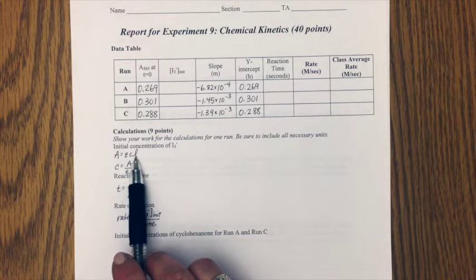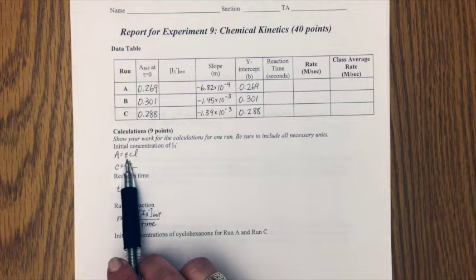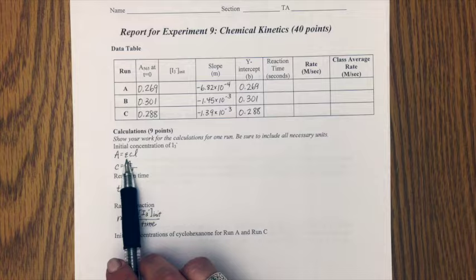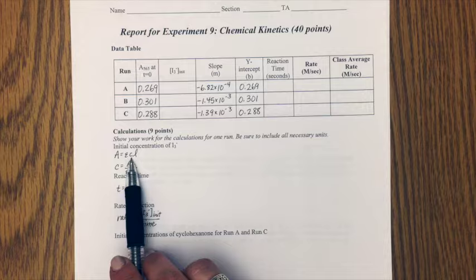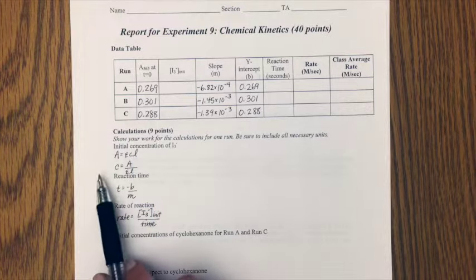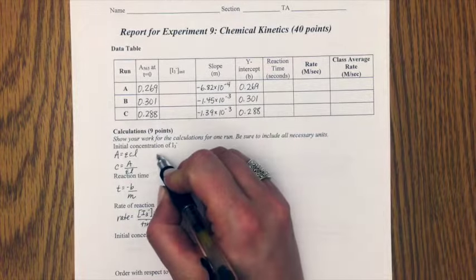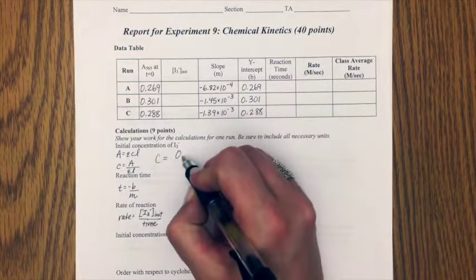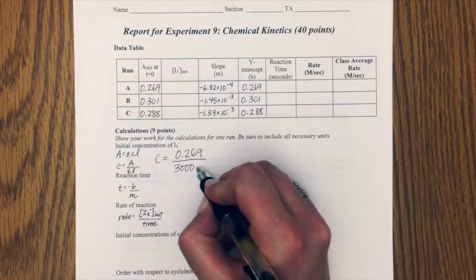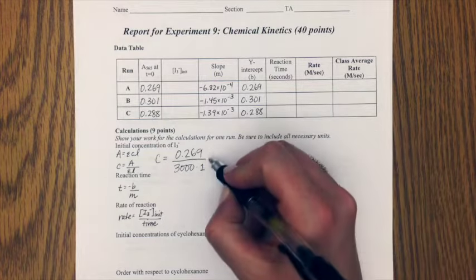Absorbance equals epsilon C l. Epsilon here is the molar absorption coefficient, which we're going to estimate at 3,000. You will determine that in your experiment doing Beer's law. The concentration is what we're going to solve for, in molarity, and then the length of the beam of light, which is 1 centimeter in our case, and in most cases. So solving for that, our concentration is the absorbance, 0.269, divided by epsilon, which is 3,000, and our value of L is 1.